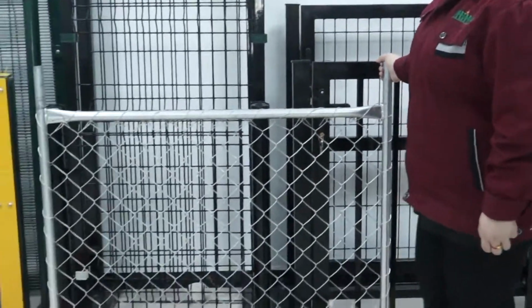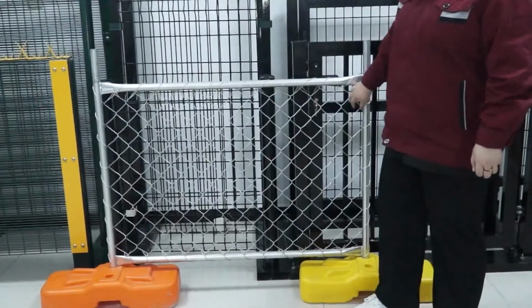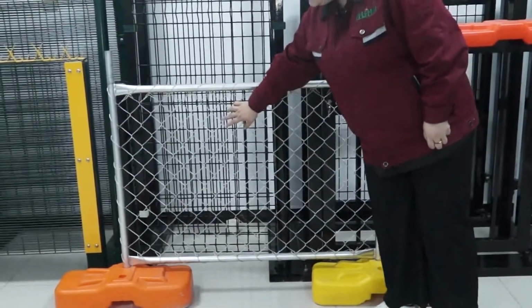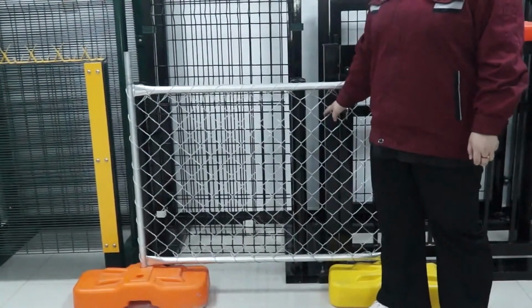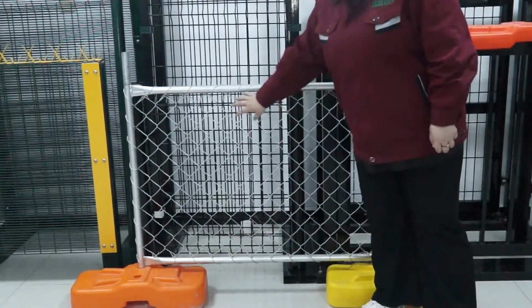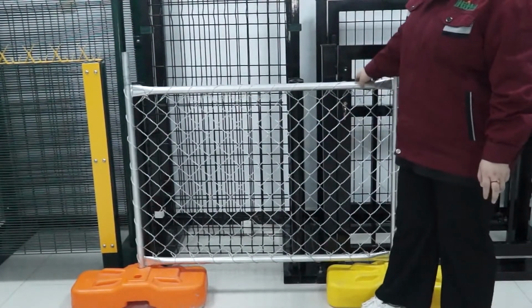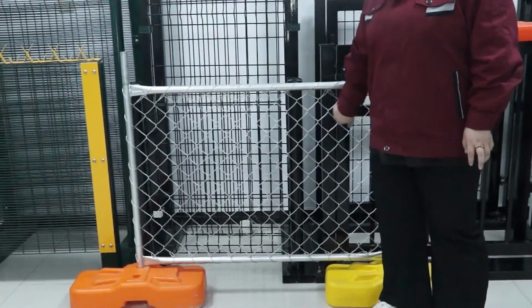So next, look at this chain link fence panel. This chain link fence panel is another Manley product, and this chain link fence is used in this temporary fence because it is very popular in the New Zealand market.